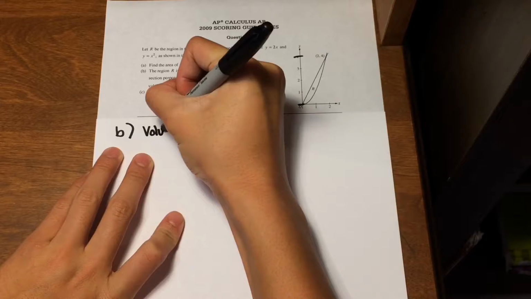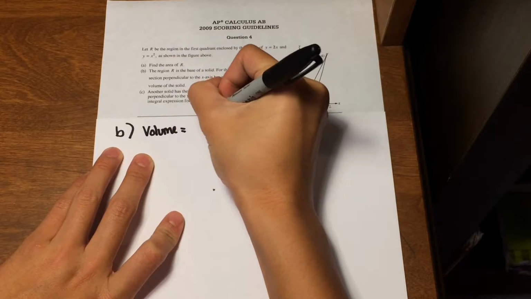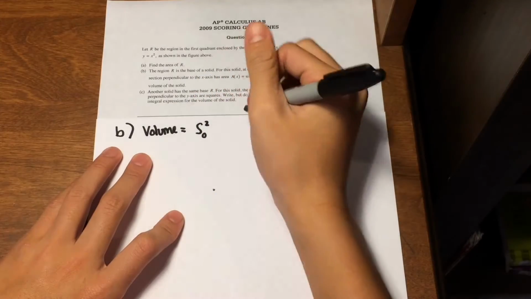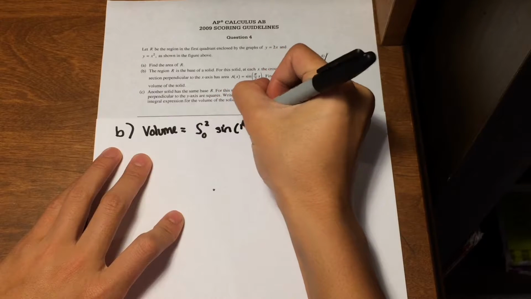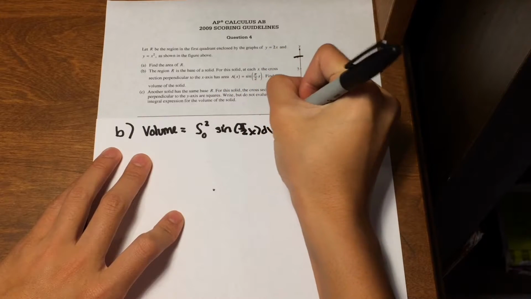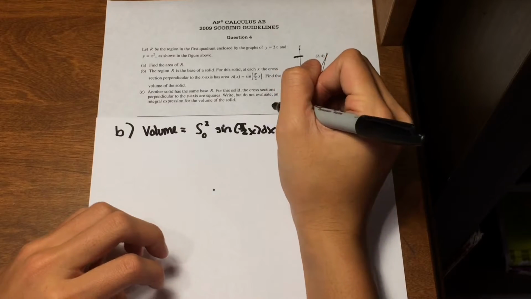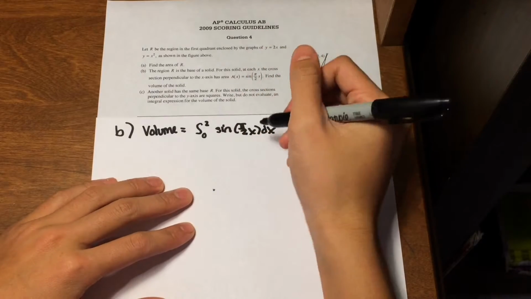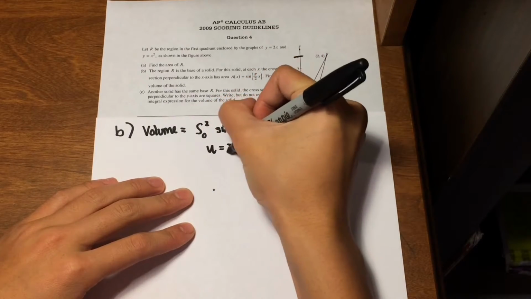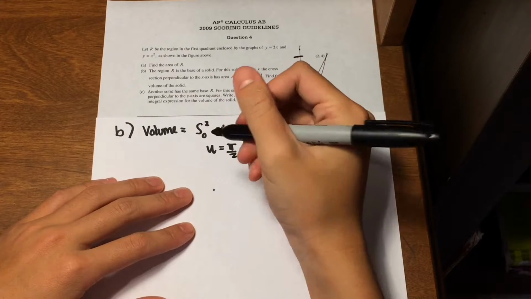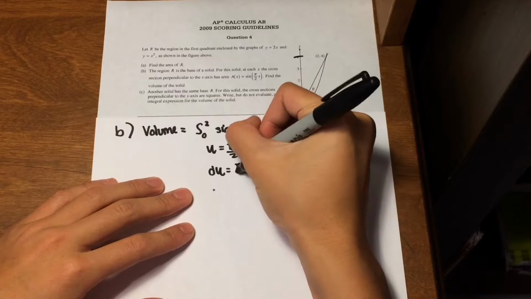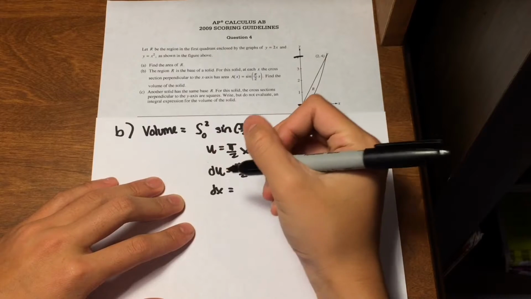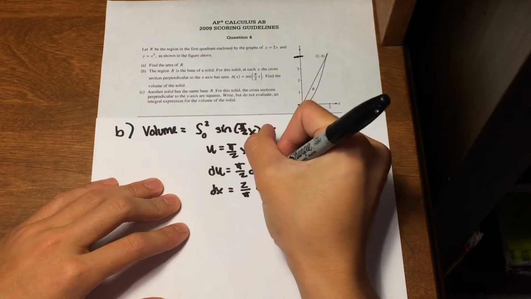So the volume is going to equal the integral from 0 to 2 of sine of pi over 2 x dx. And now you're just going to want to evaluate it, but in order to find the antiderivative, you're going to have to use u substitution. So I'm going to set u equal to pi over 2 x, and then I'm going to find the derivative, so du equals pi over 2 dx, and then I'm going to isolate dx, so dx is going to equal 2 over pi du.